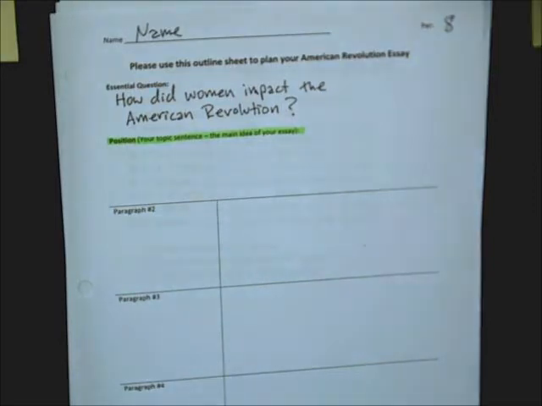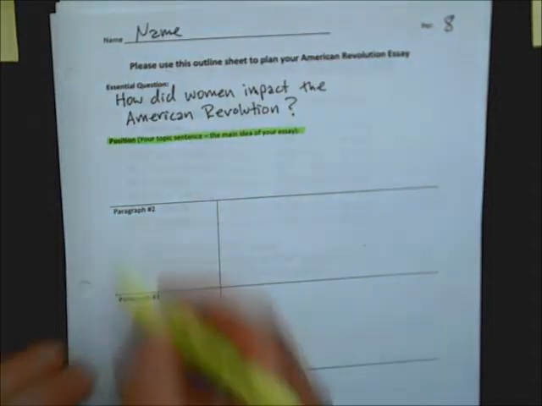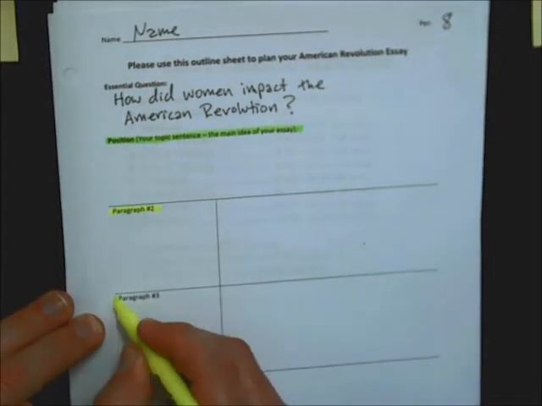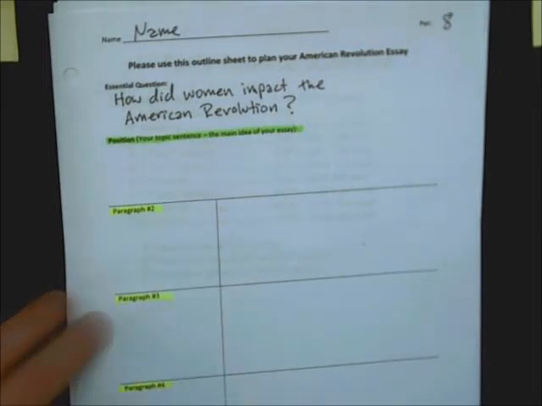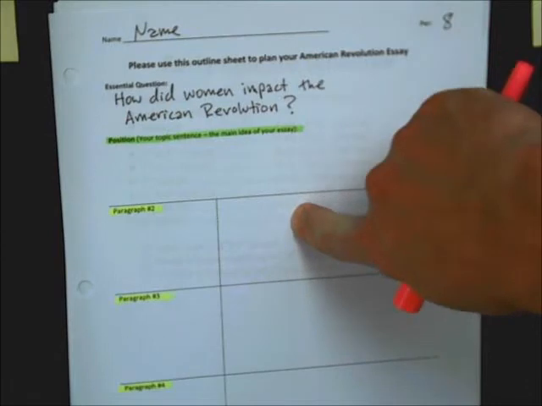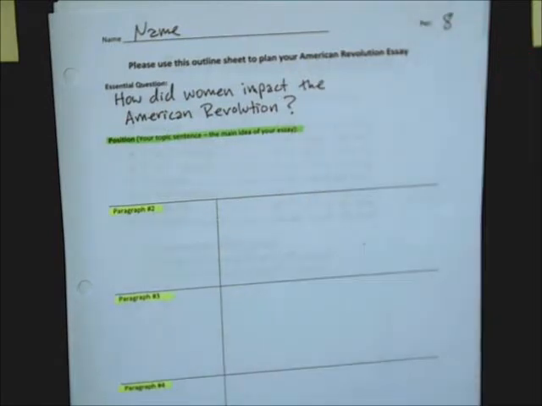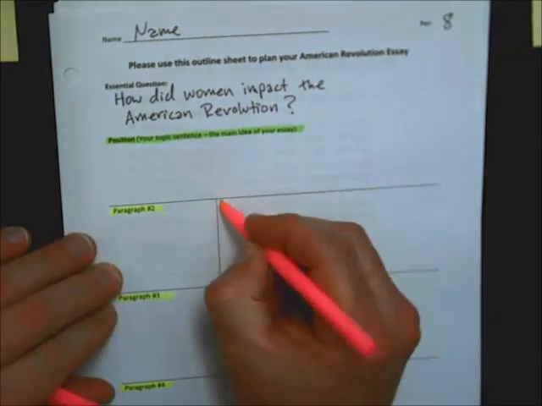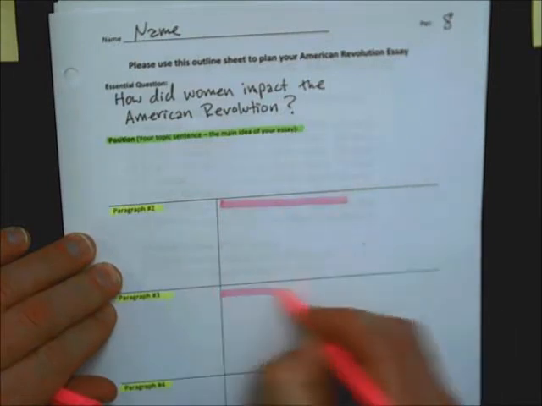And if our position, which is our first sentence, our topic sentence, is green, what color are the boxes on the left? Yellow. On the left, they are yellow. And then these other boxes that go with the yellow, these are pink. What is this for?